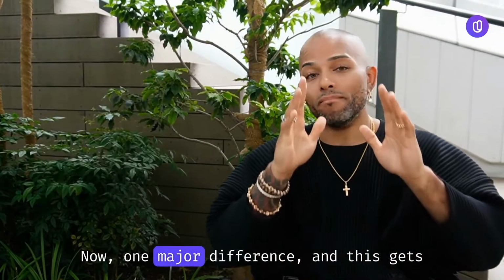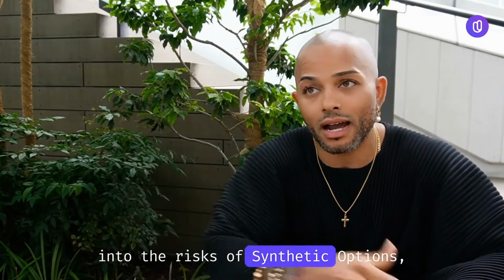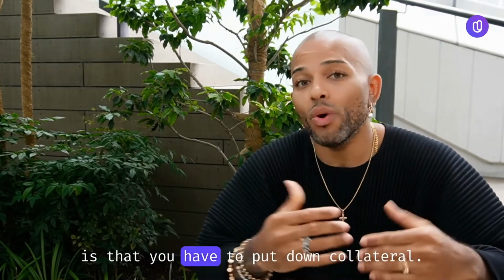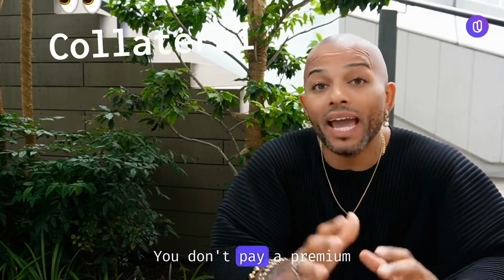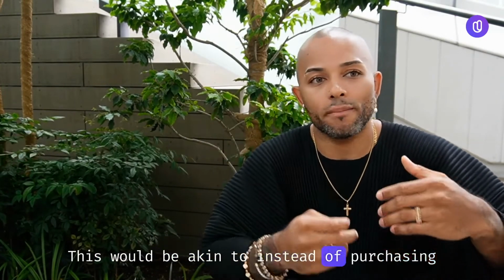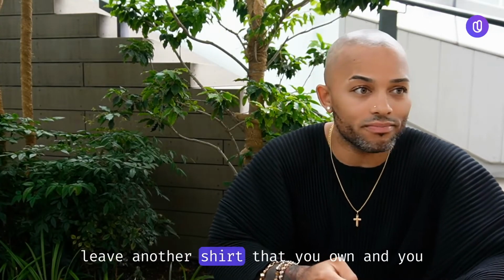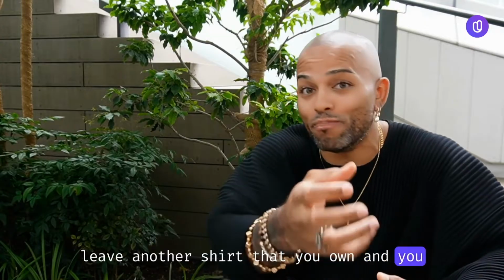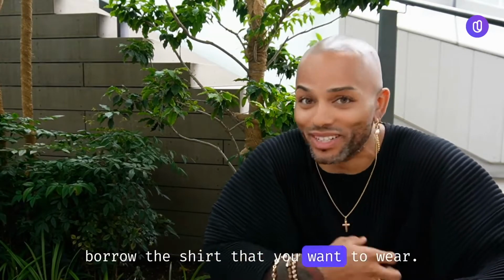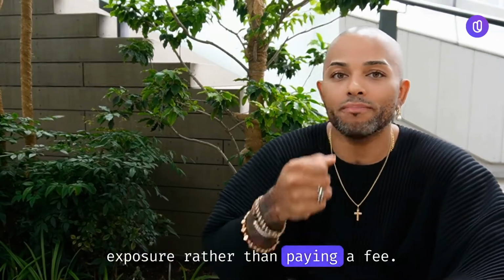Now, one major difference, and this gets into the risks of synthetic options, is that you have to put down collateral. You don't pay a premium like a traditional option. This would be akin to, instead of purchasing a shirt for a normal price, you instead leave another shirt that you own and you borrow the shirt that you want to wear. So you put down collateral to get this exposure rather than paying a fee.